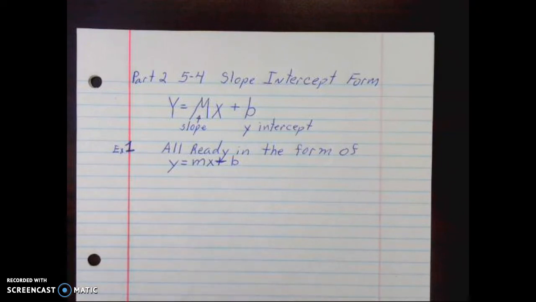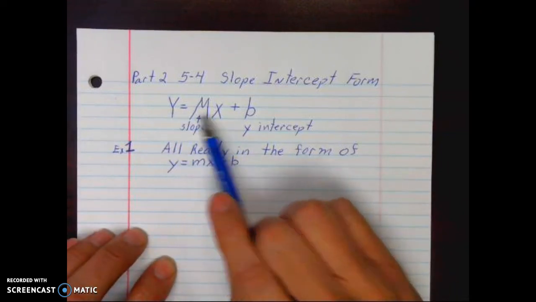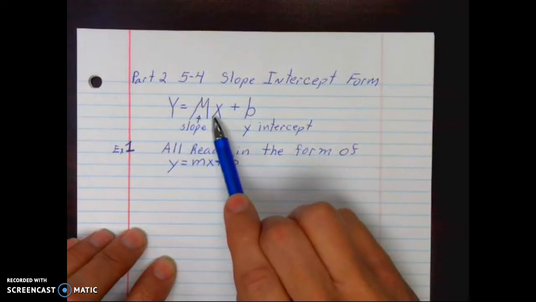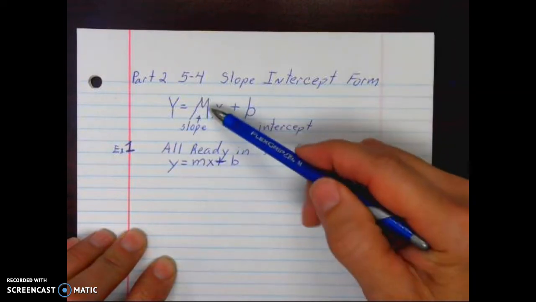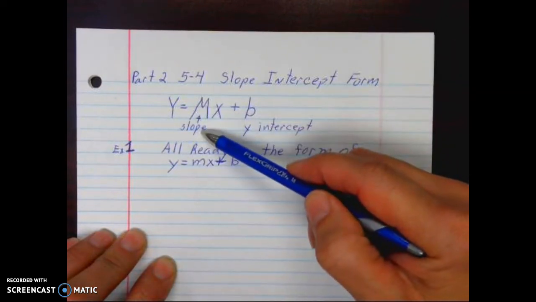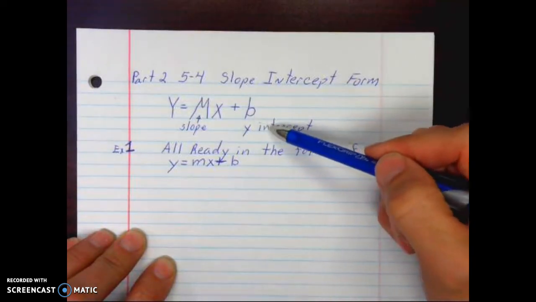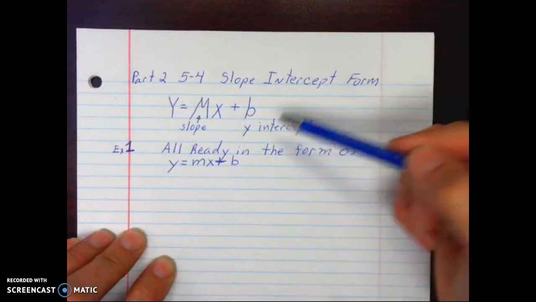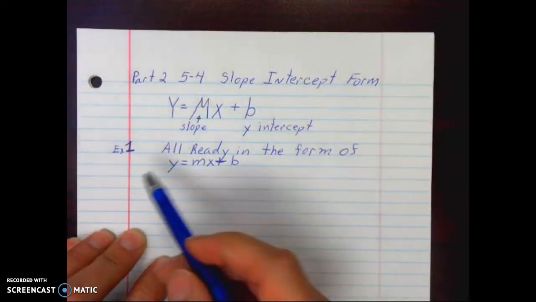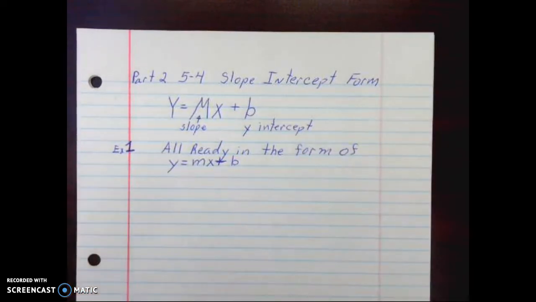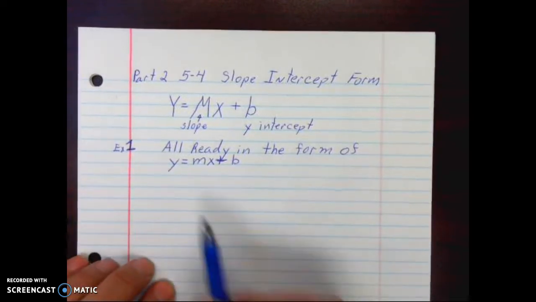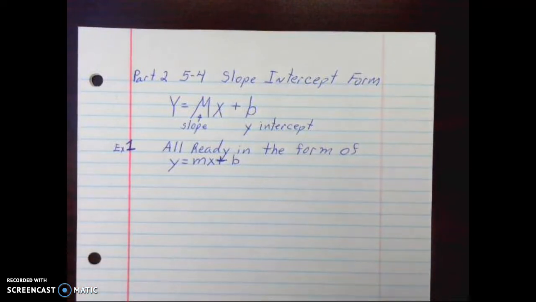All right, now that you have it copied down, write down the equation y equals mx plus b, remembering that the m stands for our slope, which is rise over run, and the b is our y-intercept, the dot or the point on the y-axis. And I don't know if you've noticed, but in all your homework on this slope-intercept form, everything has already been in this y equals mx plus b.